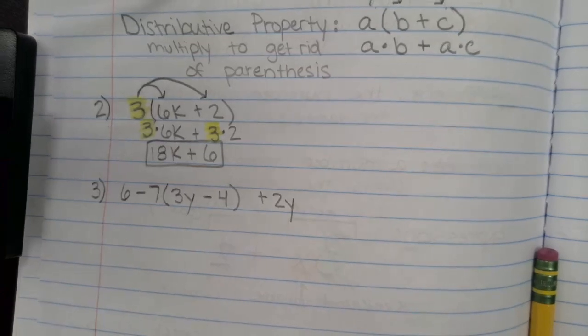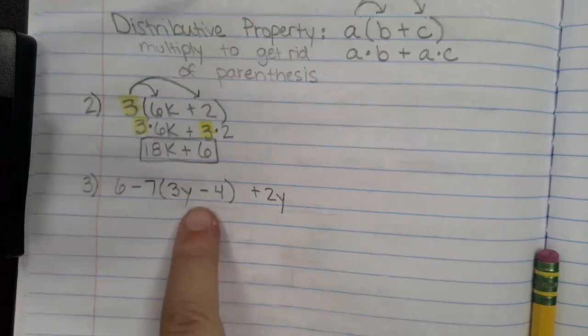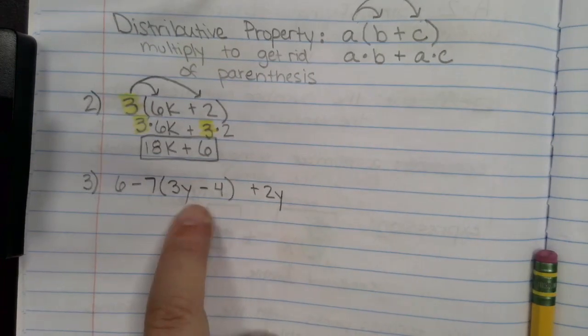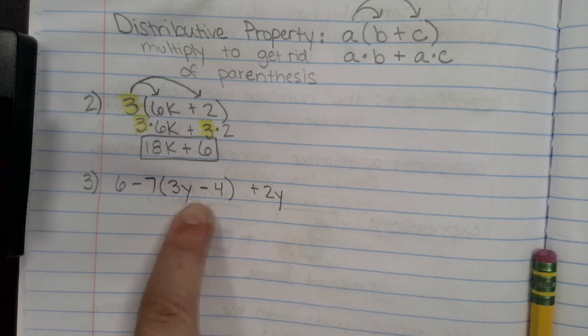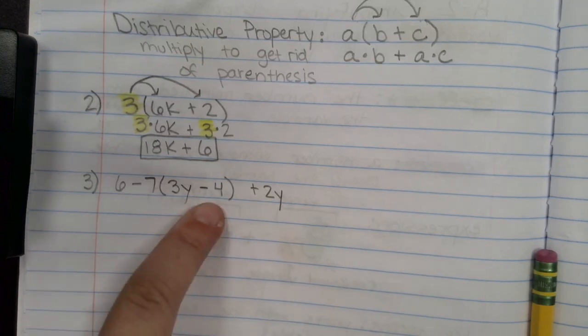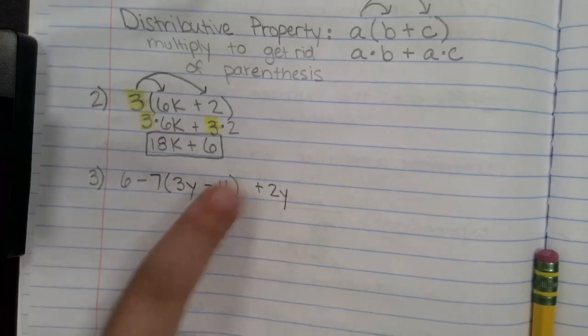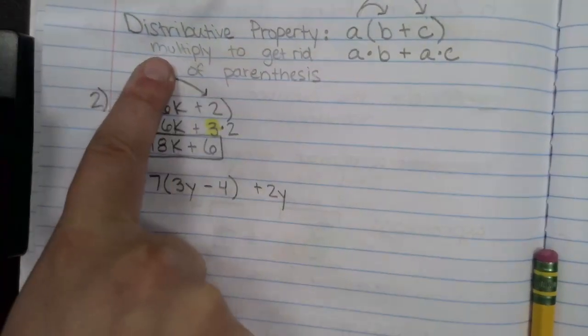All right, so as we look at this, we're going to start off with our order of operations, which starts off with parentheses or grouping symbols. Do we have grouping symbols? Yes. Can I do the 3y minus 4? Wait, no. Are they like terms? No. I wish. It would make it easier, but it's not. So I can't actually do 3y minus 4.